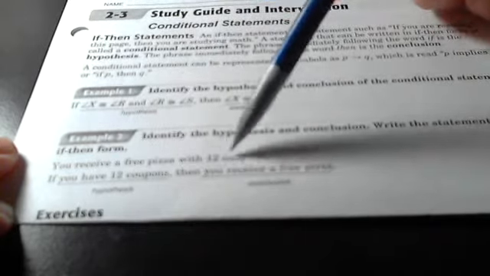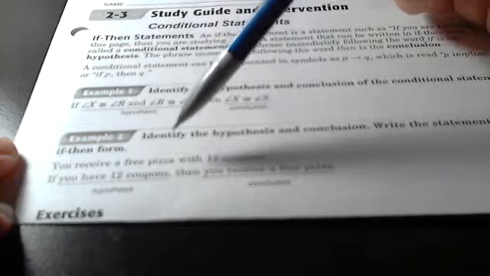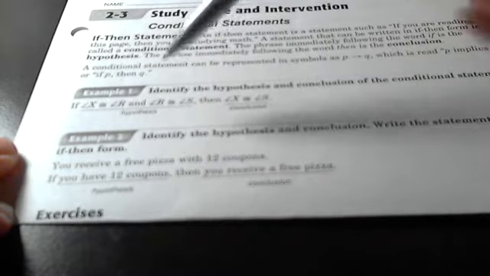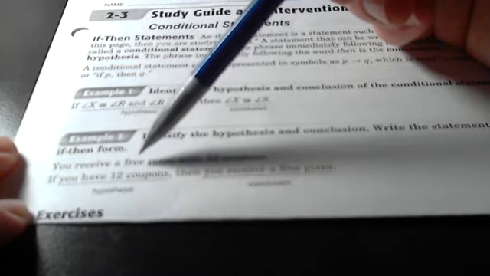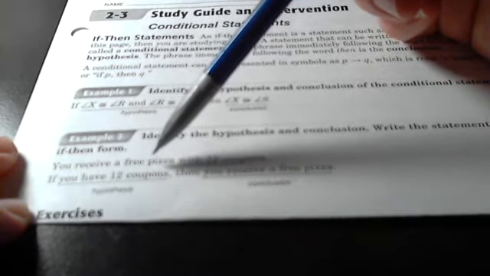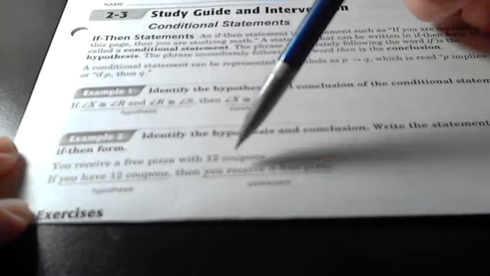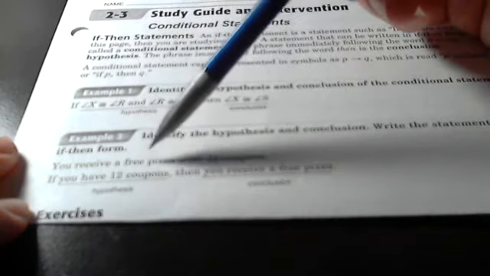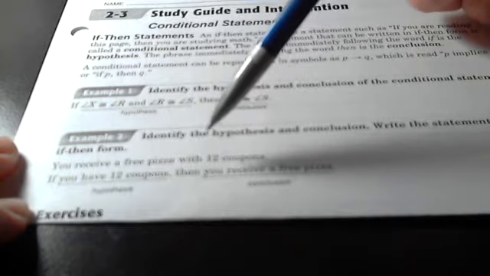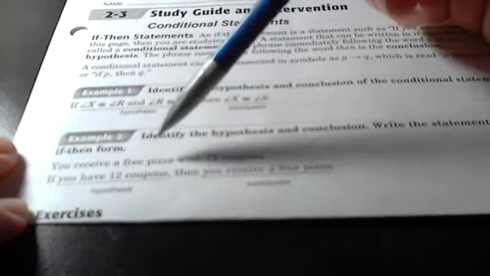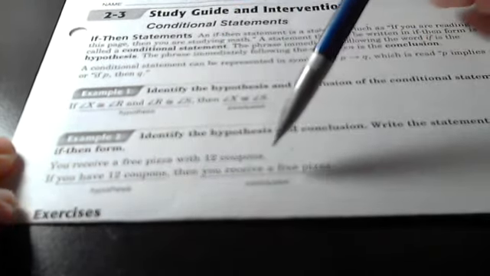Regardless of the order, regardless how this first shows up, there has to be something forcing the action, and then there has to be an outcome. For instance, it doesn't really make sense to say you get a free pizza for the 12 coupons. You had the 12 coupons first, then got the free pizza. I hope that makes sense.